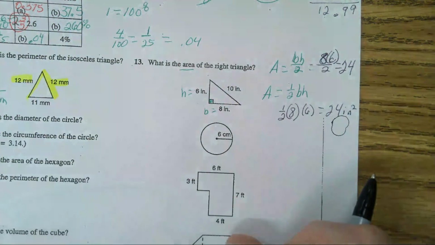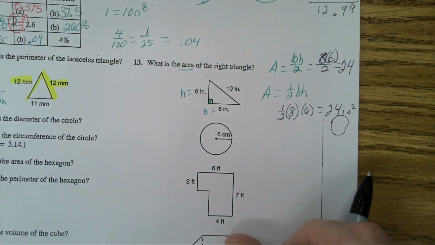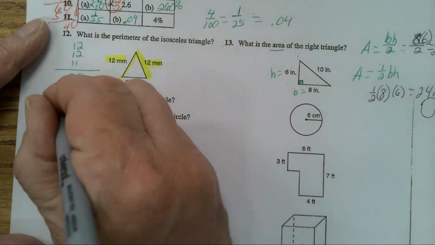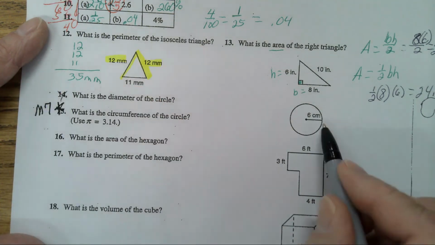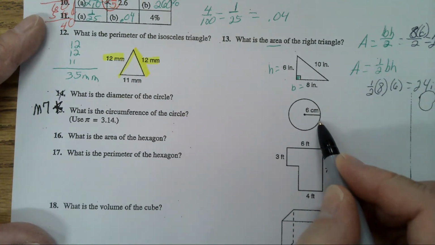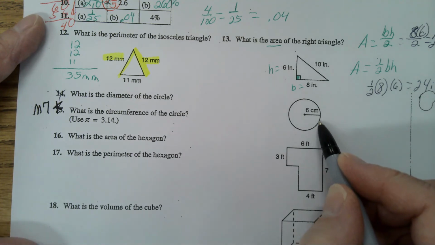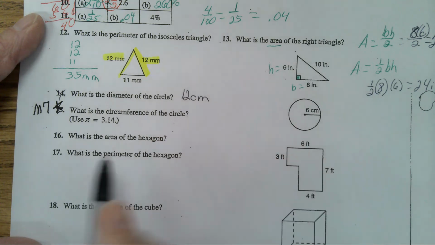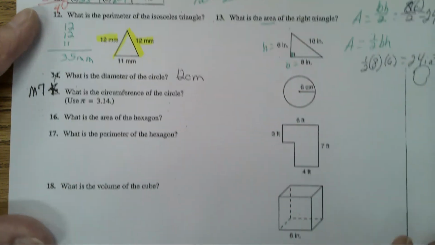Any questions? All right, you don't have to do 14 and 15, because these are 7th grade standards, but you know, if the radius is 6, what's the diameter of the circle? 12, that's right. All right, let's go on to number 16.